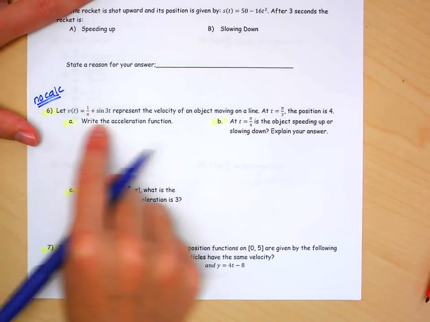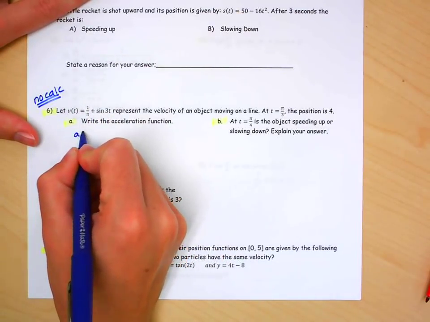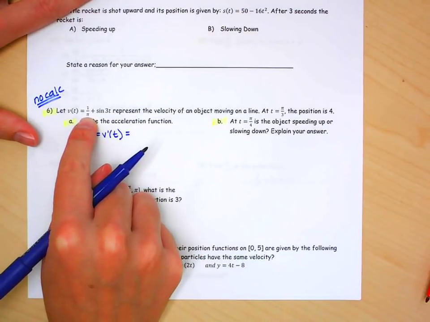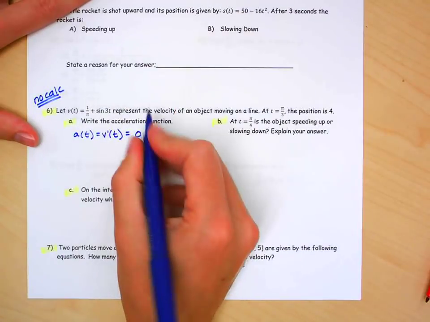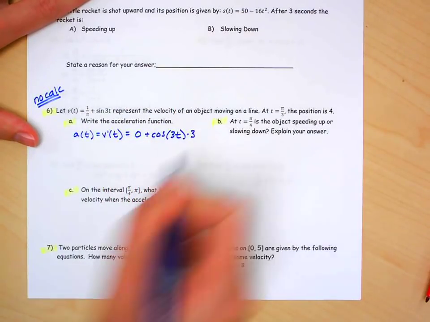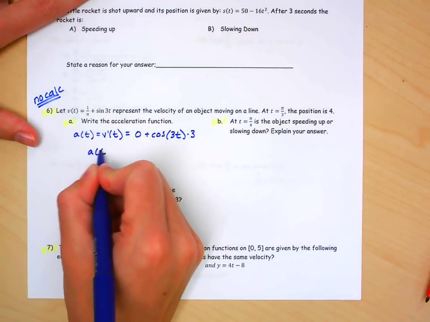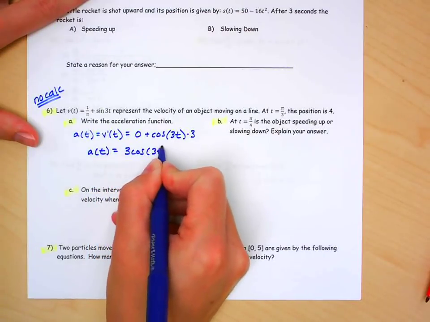The first thing says write the acceleration function. Well, I was given velocity. So acceleration is the first derivative of velocity. Remember, 1 over pi is a number. It's like 1 divided by 3.14. So the derivative of a number is just 0. The derivative of sine is cosine. I'm plugging in stuff, so I have to multiply by the derivative of stuff. Technically, we're done, but I'm going to simplify this. That's going to help me in later steps. I have a 3 cosine of 3t.